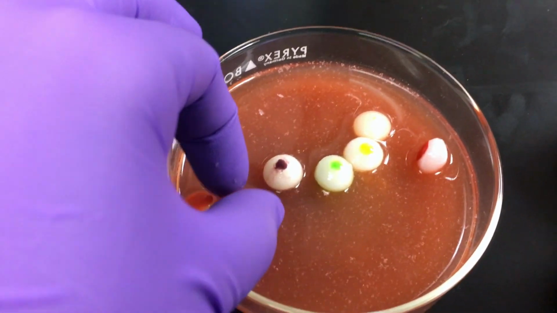Behind the scenes. That's pretty gross, actually.